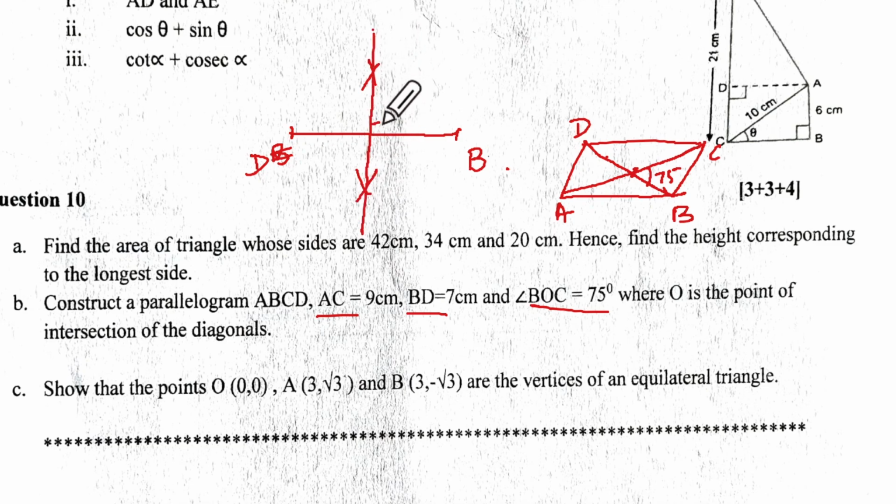This becomes your 90 degrees, but you want 75. So what you will do? You will do this, and do this. So what will you get here? This is 60 degrees. Then between this you will bisect. So what will you get? This angle will be 75, right?